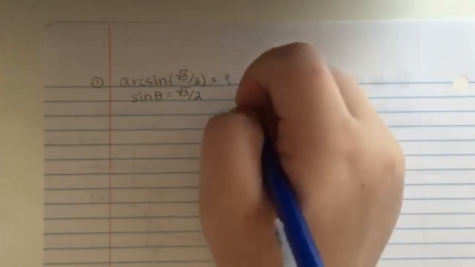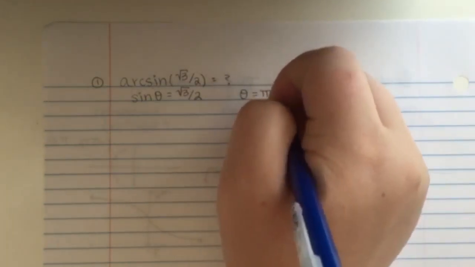One of the most common questions is you're going to have a ratio plugged in, and you have to get out the theta value. So arcsine of root 3 over 2 equals some number. That's what we're trying to find. So you look at this as sine of some theta is going to give you root 3 over 2. Just from memorizing the unit circle, we know that for this, theta would have to equal pi over 3 or 2 pi over 3.